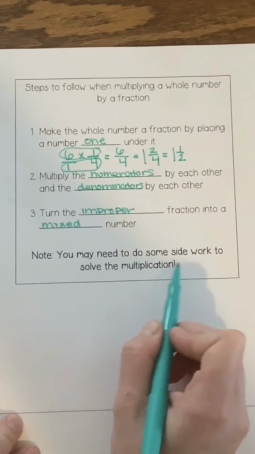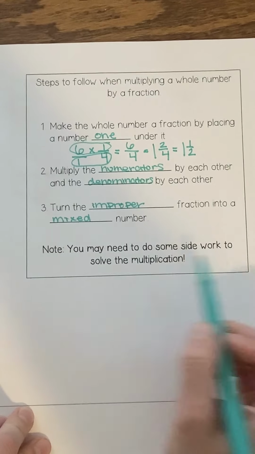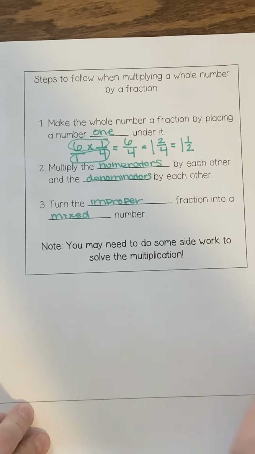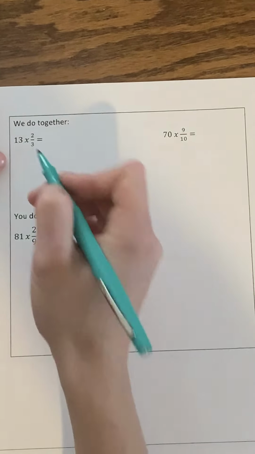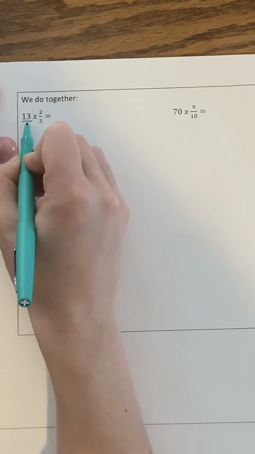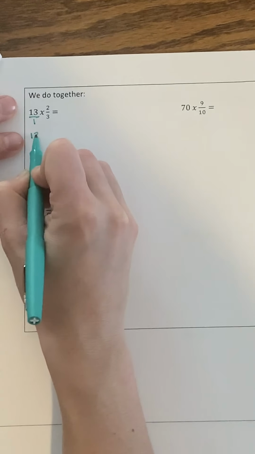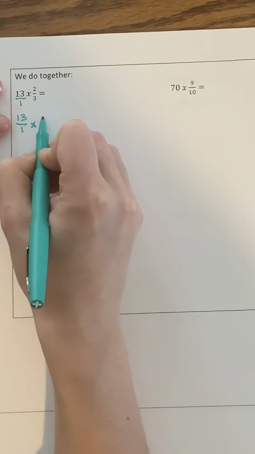Please note that you may have to do some side work to solve the multiplication or the division, and that is okay. So we're going to do these two together, and then I will let you try some on your own. So the first thing I do is I put a 1 under this 13. I might rewrite it so that it's all lined up.